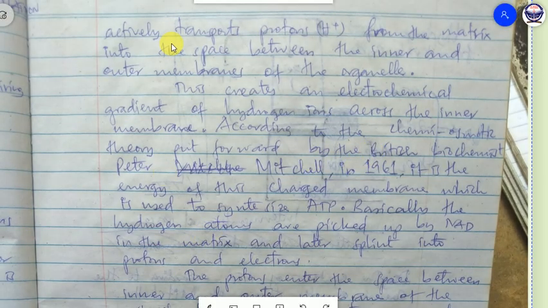Kuna mechanism ya active transport ya protons from the matrix into the space between the inner and outer membranes of the organelle. Kama tulivyosema, kule kuna zile complexes ambazo kwa kadri electrons zinapokuwa zinapita tunapump protons kwenda kwenye intermembrane space. This creates an electrochemical gradient of hydrogen ions across the inner membrane.